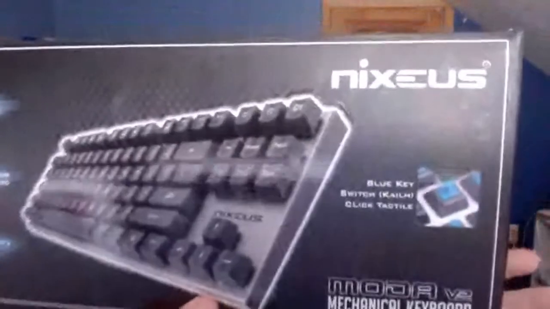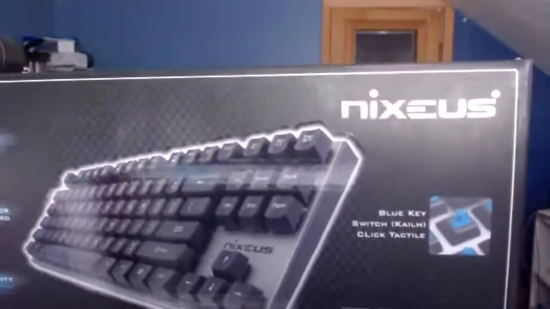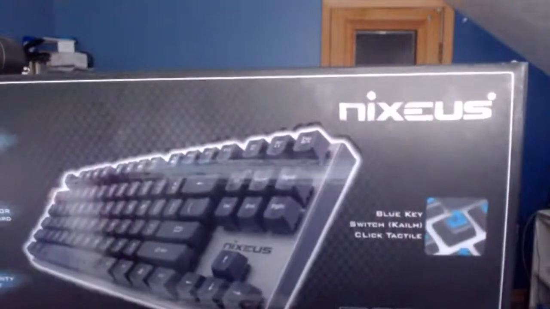This Nixius Moda version 2 mechanical. And this has the Kailh blue keys. I've had this keyboard for, I don't know, maybe 3 years now. I liked it enough that I bought a second one and took it to work with me.